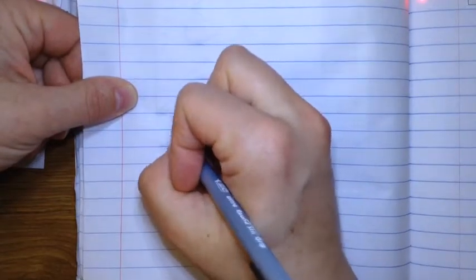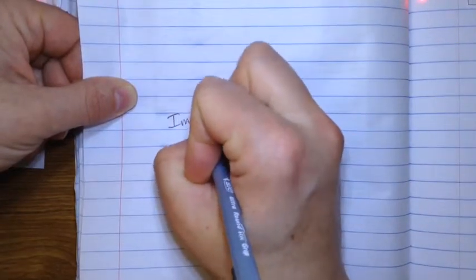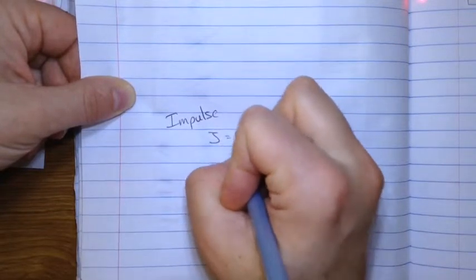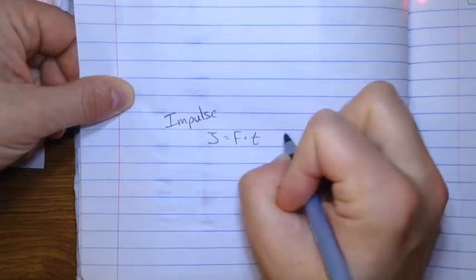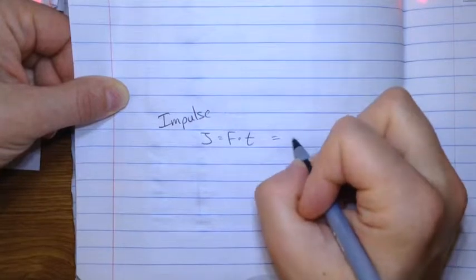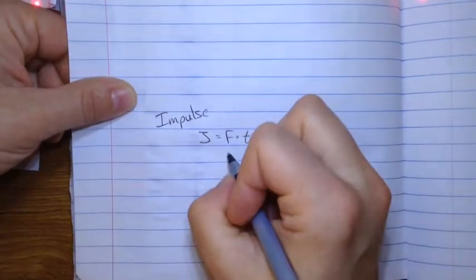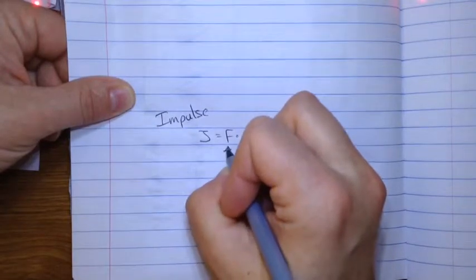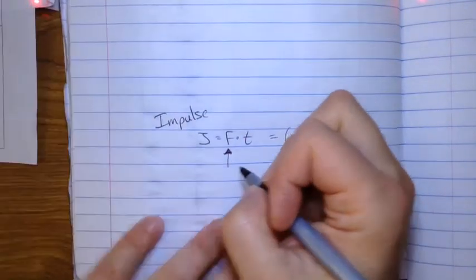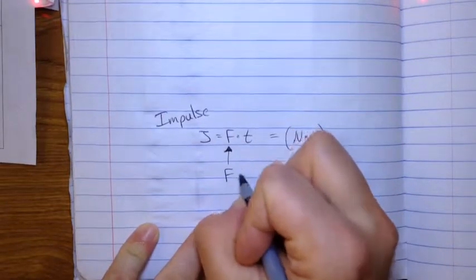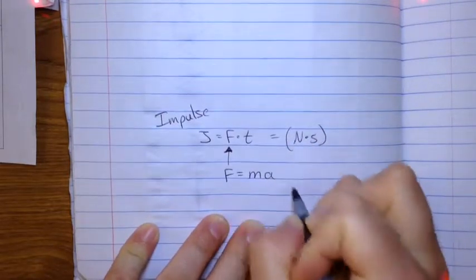All right, so impulse has two formulas. One of them is the force multiplied by the time. And when we do that, our units are Newton seconds. Okay? Let's talk about force for a minute. What's the one formula I asked you to memorize in this class? Force equals mass times acceleration.